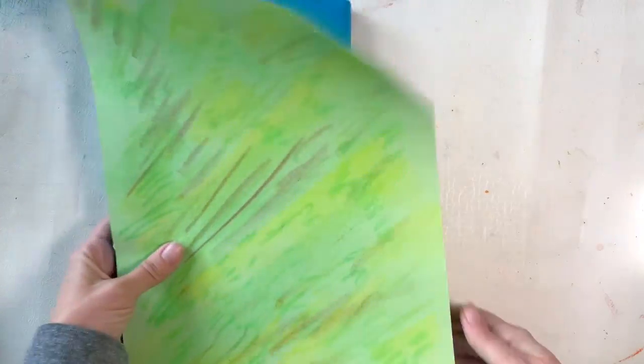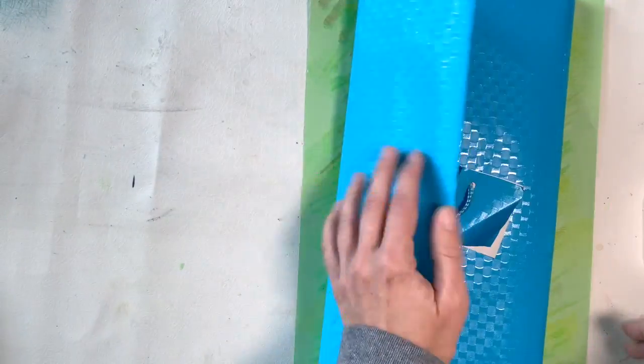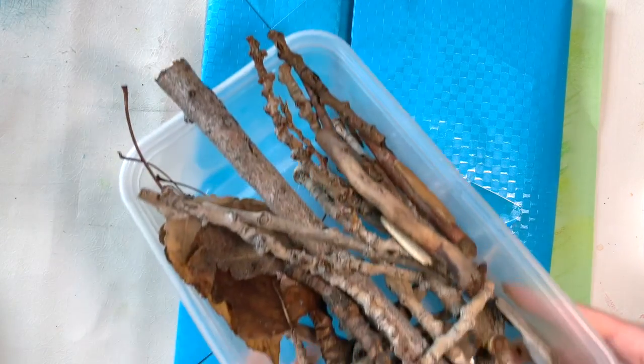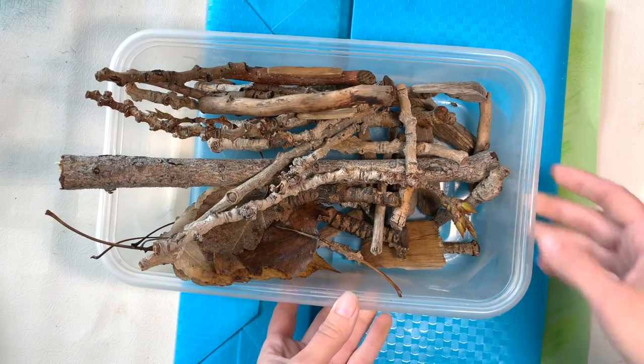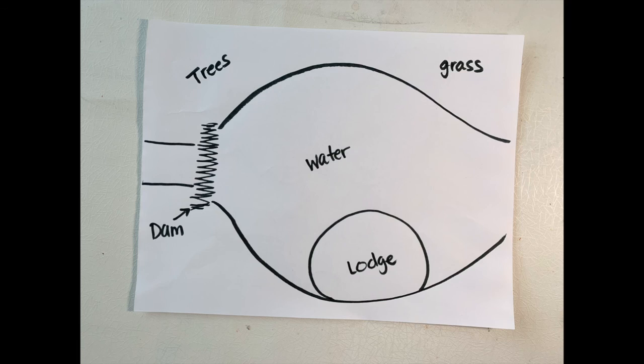Now that I'm almost done adding texture, I'm going to take my materials and I'm going to store them until next week. So I'm taking my gift bag, my paper, and also all of the things I collected from the playground, and I'm going to wait till next week. So remember to use this sketch to guide you as you're collecting your materials. Make sure that you have a material that you could use for each of those things labeled on this diagram.